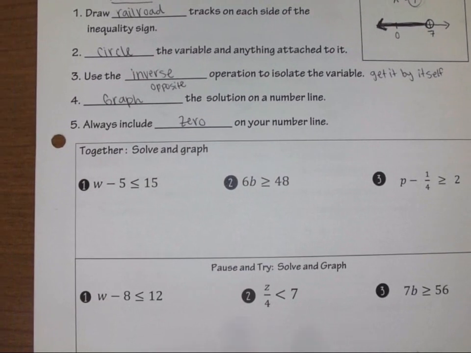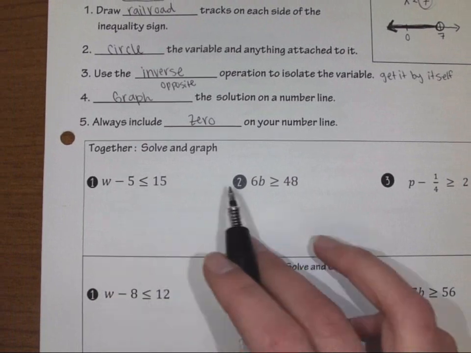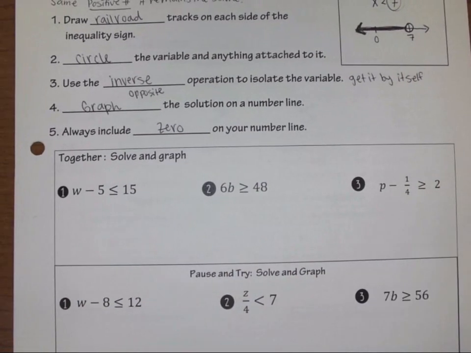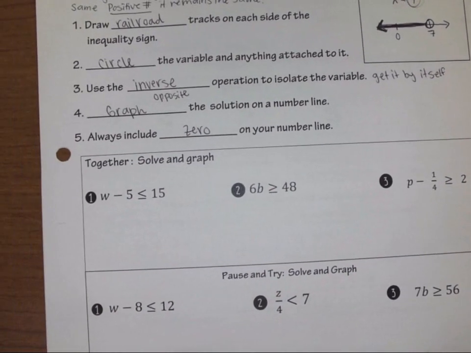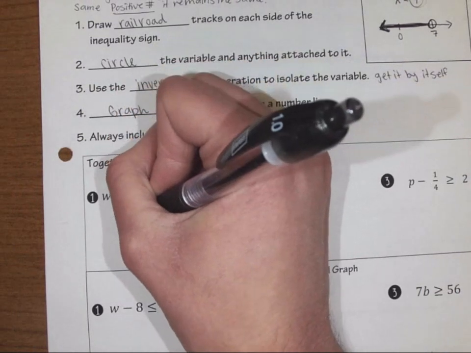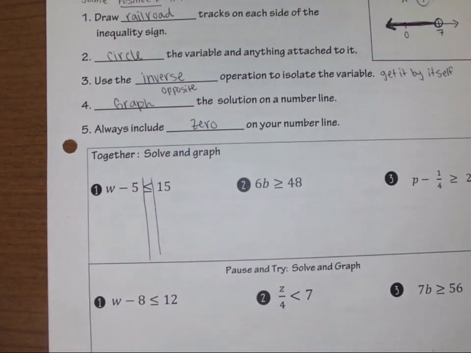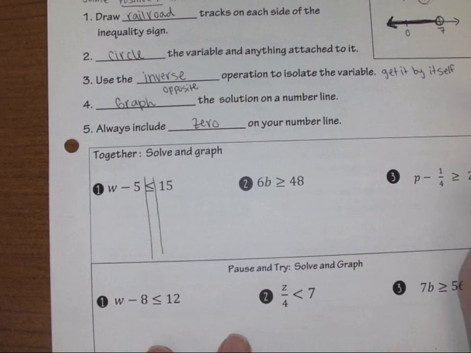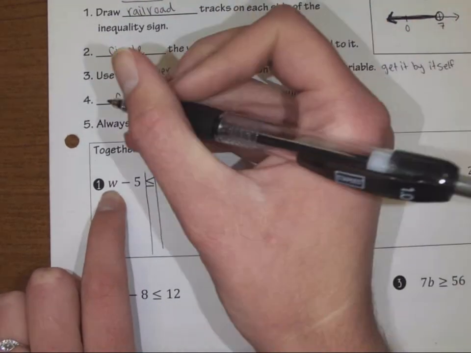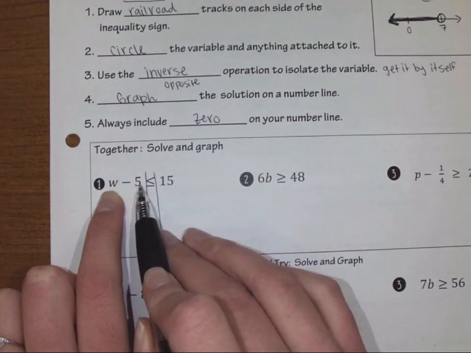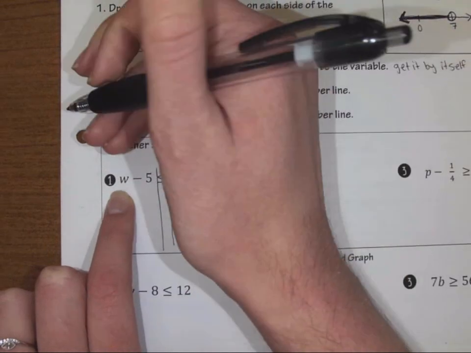Okay, let's go through just a few more examples. You can see that these ones look a little bit trickier, but we can do these. They're not too bad. Okay, so first things first, we draw our railroad tracks on number 1 here. Okay, the next thing we do is we circle the variable and the things attached to it. So I have this W. Okay, that minus is attached to the 5, so I'm not going to circle the minus, just the W by itself.